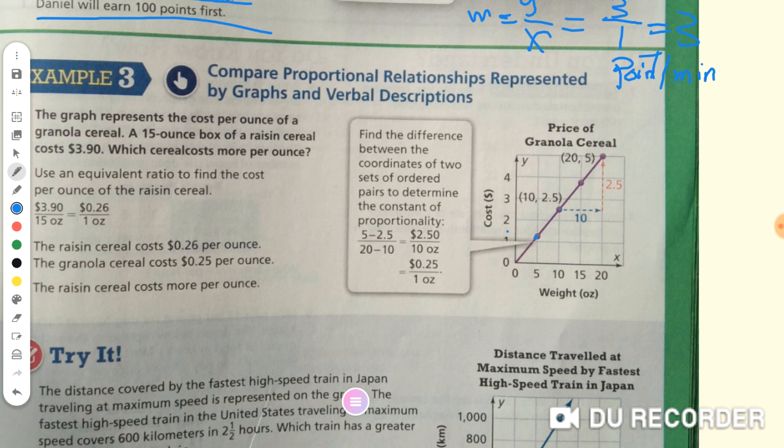But if he gives me this point, at x equal 10, y equal 2.5, and another point at x equal 20, y equal 5, how do we find the proportional constant from the graph?